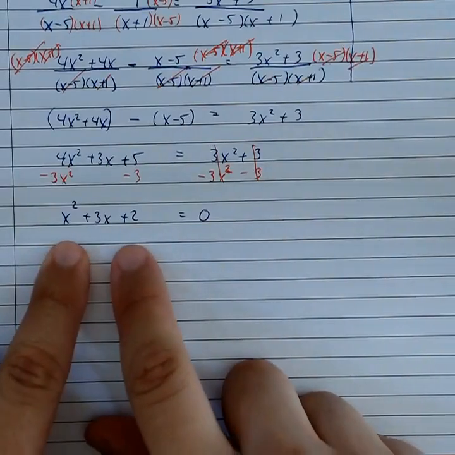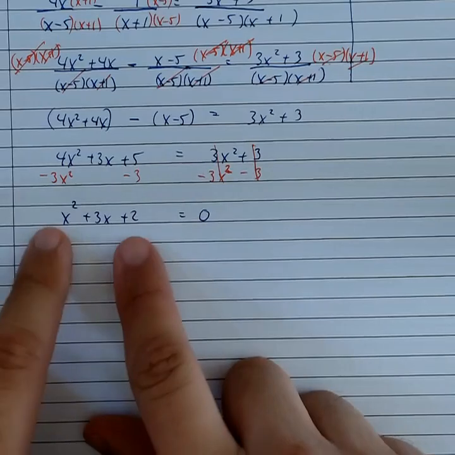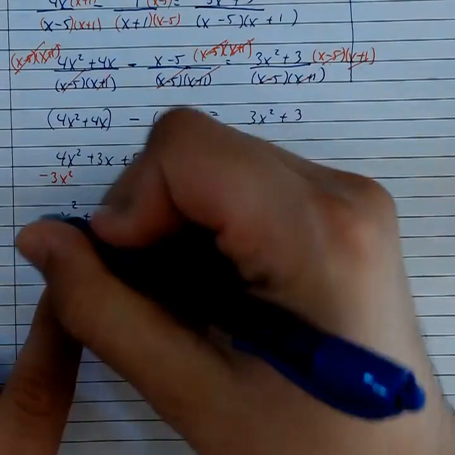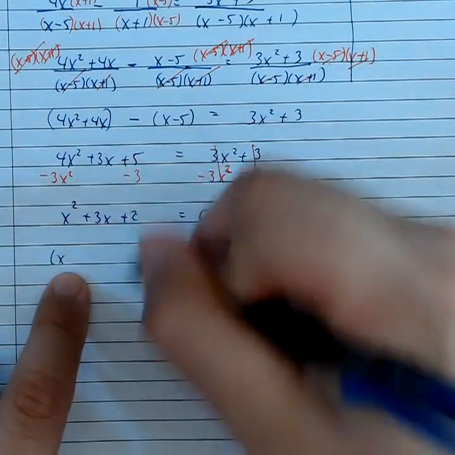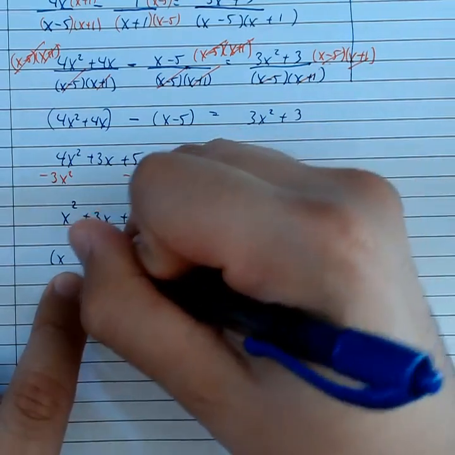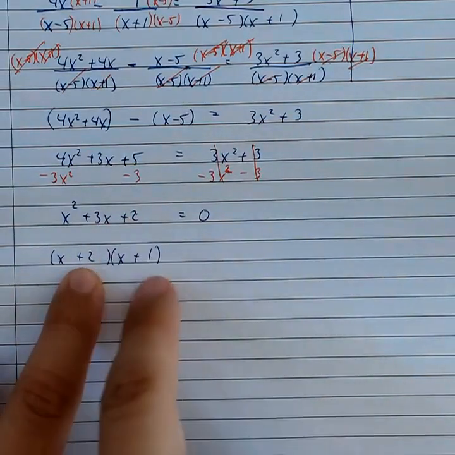This is a quadratic equation. I could use the quadratic formula. I could complete the square and then extract the square root, but both of those are way too long. This one's going to be a lot faster if we factor it. What two numbers multiply together to give me 2 and add up to give me 3? Well, that's going to be 2 and 1. All right? 2 times 1 is 2. 2 plus 1 is 3.